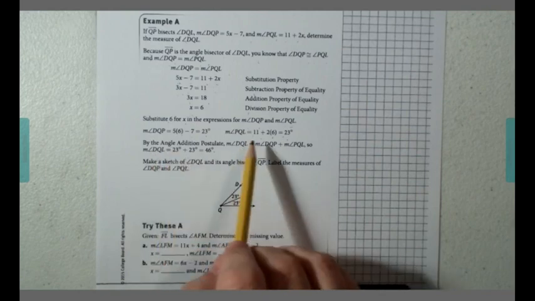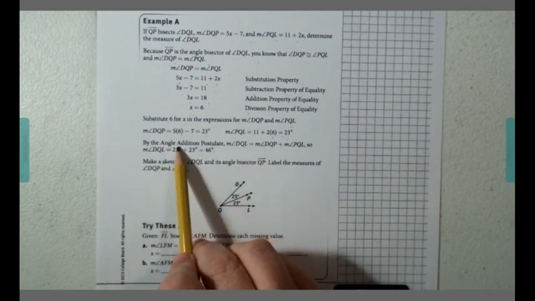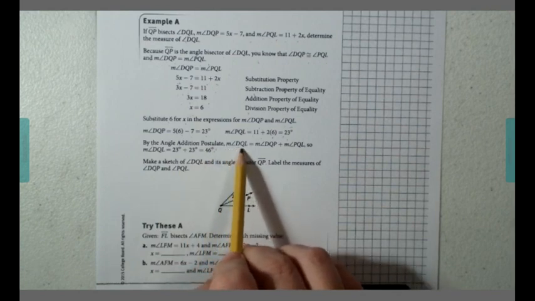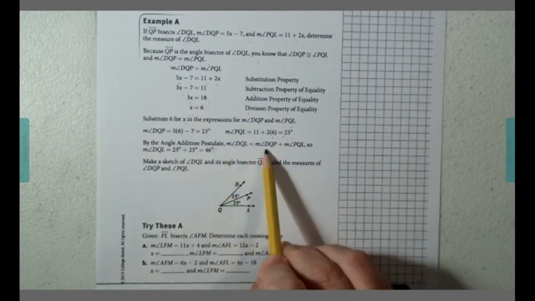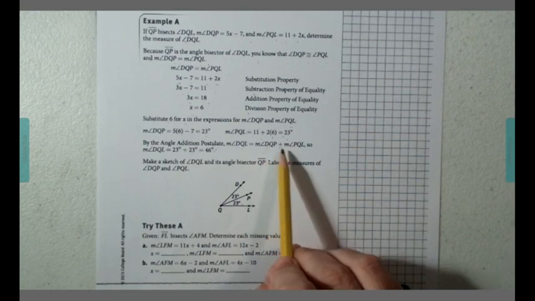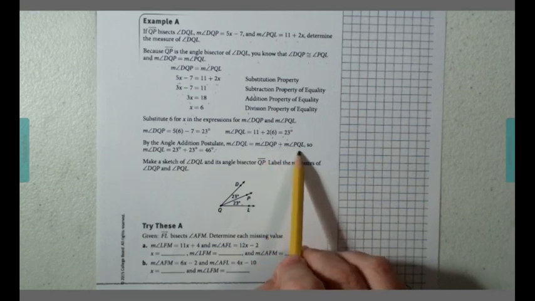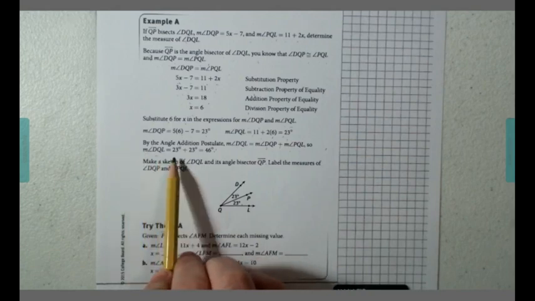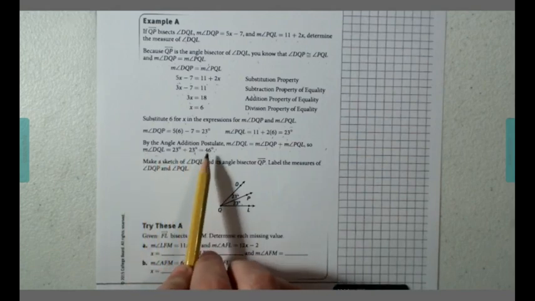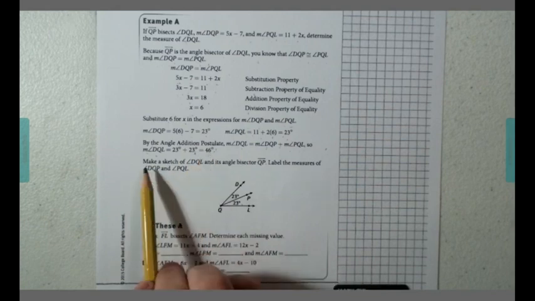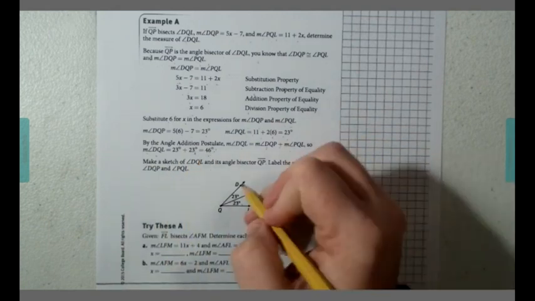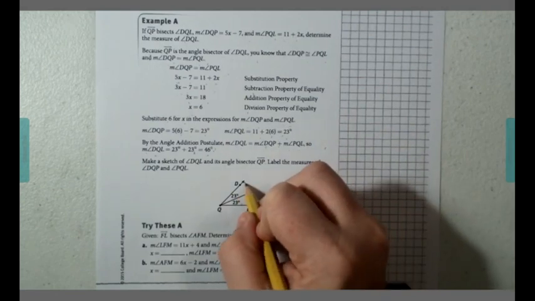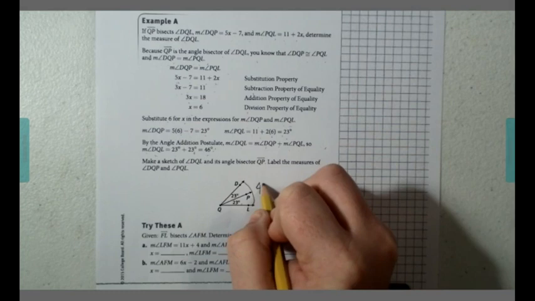Now it says, by the angle addition postulate, the measure of DQL equals the measure of angle DQP plus the measure of PQL. So the measure of DQL equals 23 plus 23, which is 46. They made a sketch below so that you could see 23, 23, and the whole thing is 46.